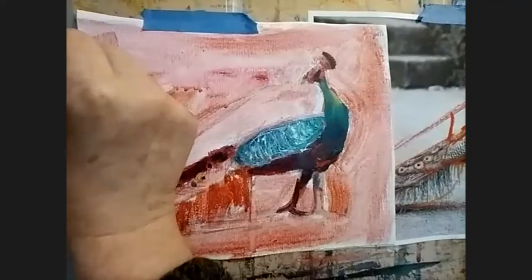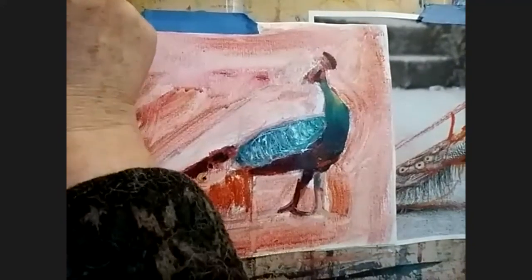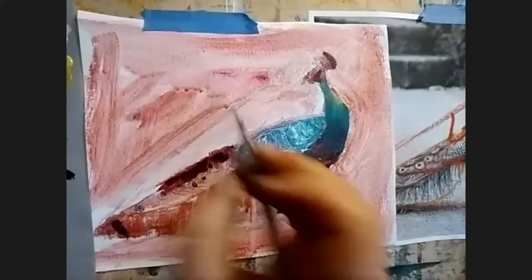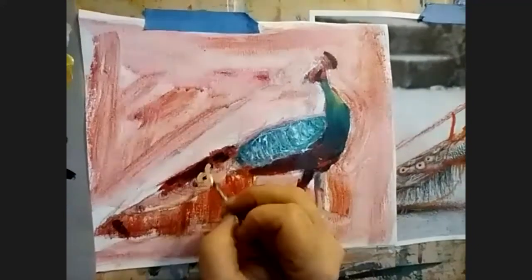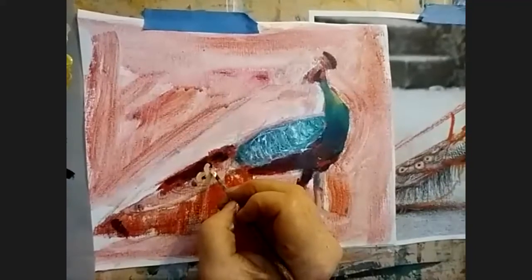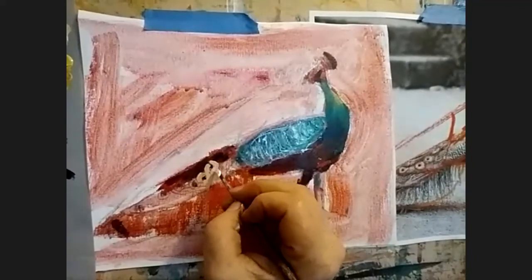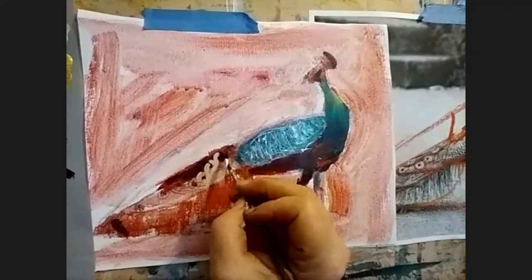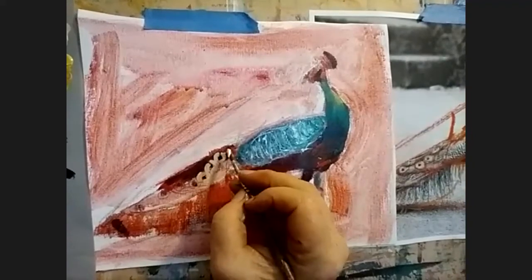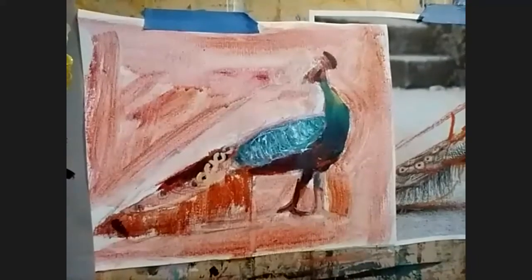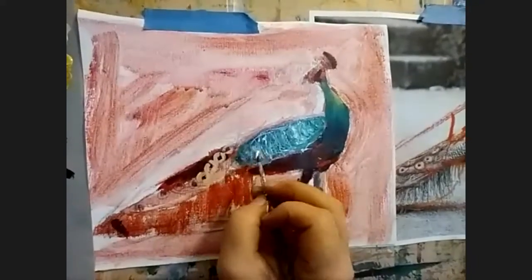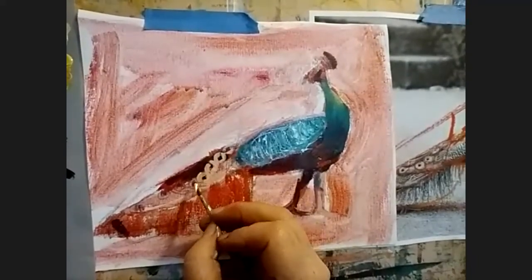I've got a combination of yellow and red and white on my brush right now. I might change this color later. See how nicely these whites lay over the dark that I laid down after that?